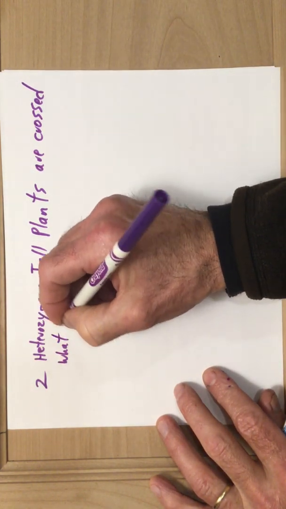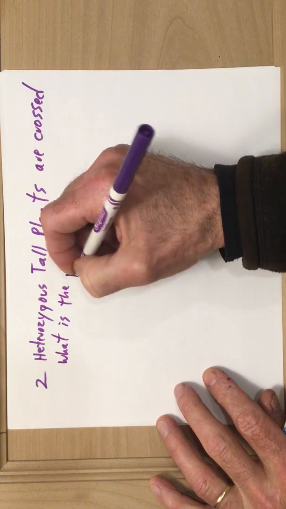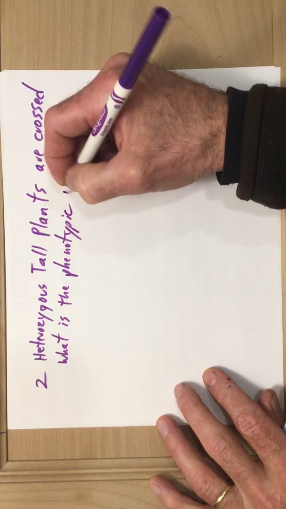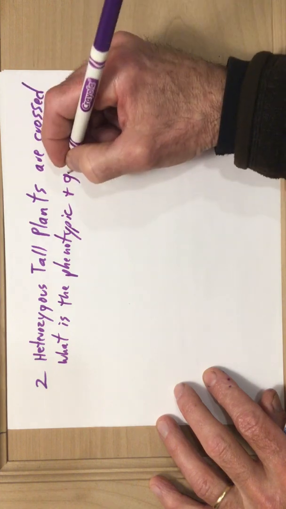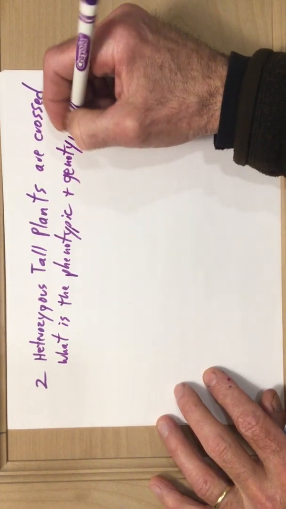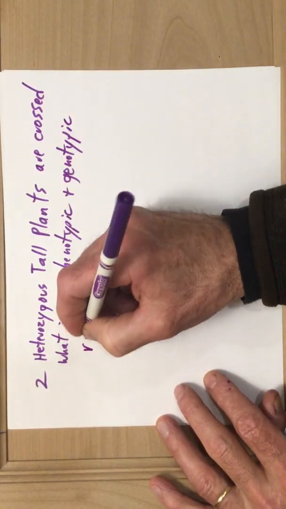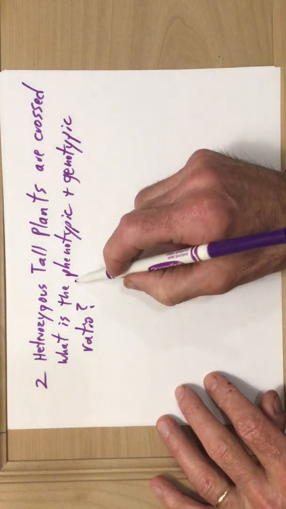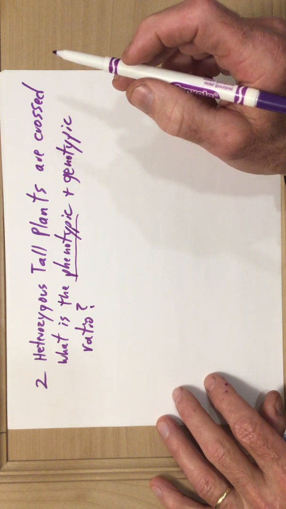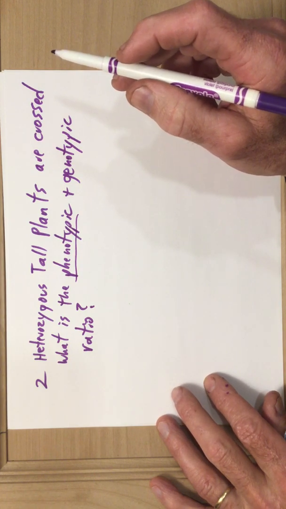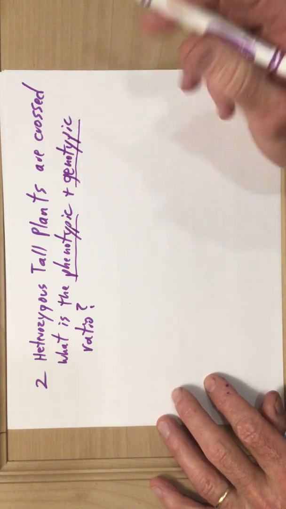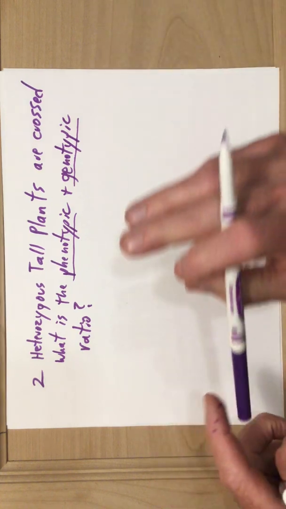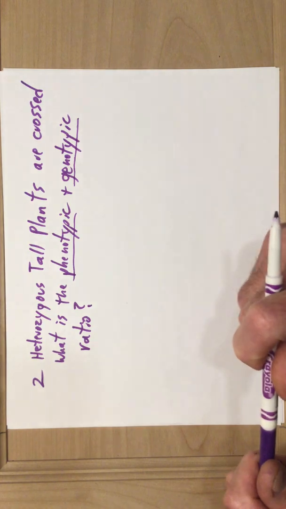What is the phenotypic and, just for good measure, genotypic ratio? Okay, so these are 2 different ratios. Phenotype are the ones how they look. How many tall and short ones are there? Genotypic is, well, what are the genotypes? What do they have? Are they heterozygous? Are they homozygous dominant? Are they homozygous recessive?